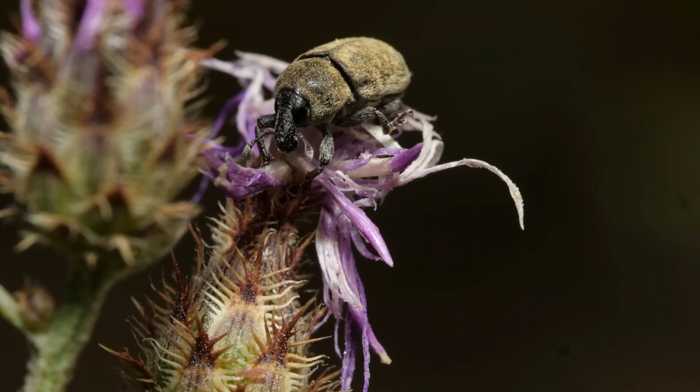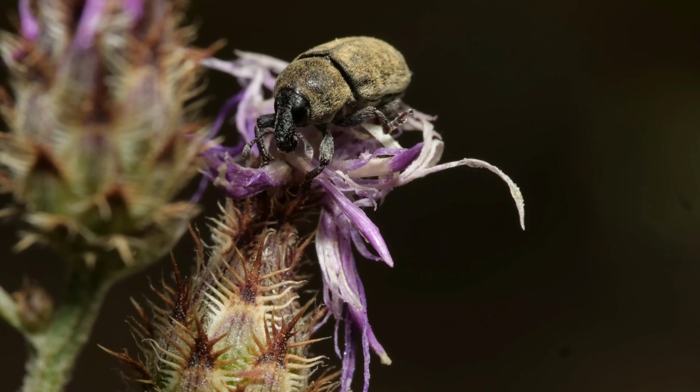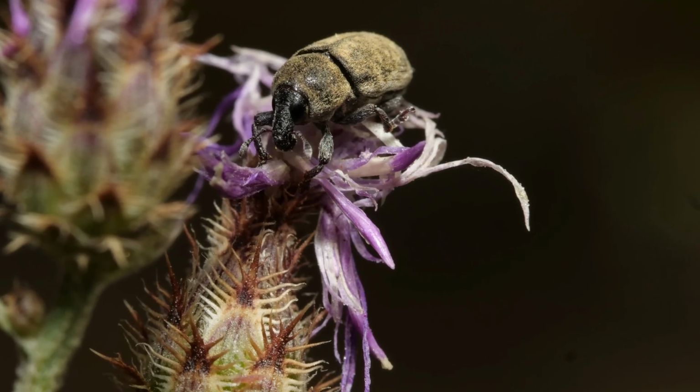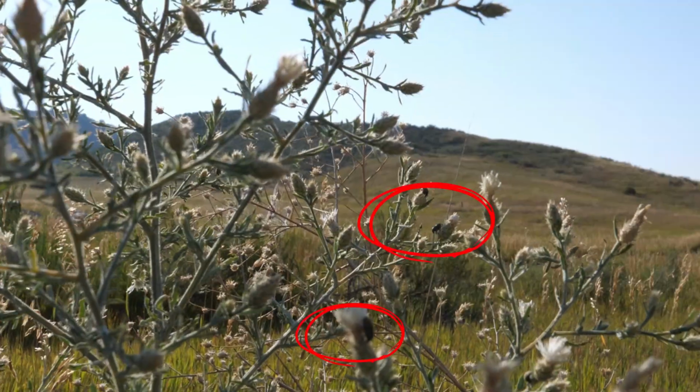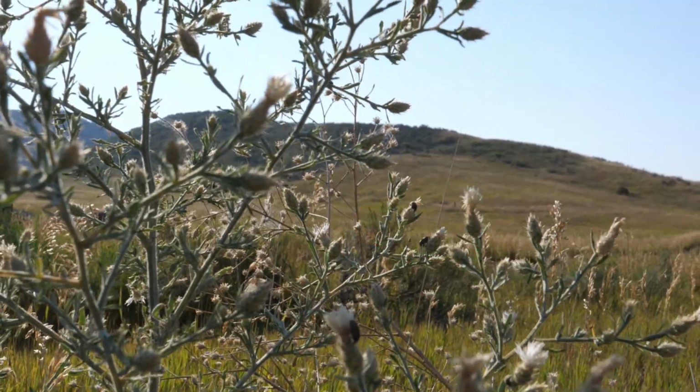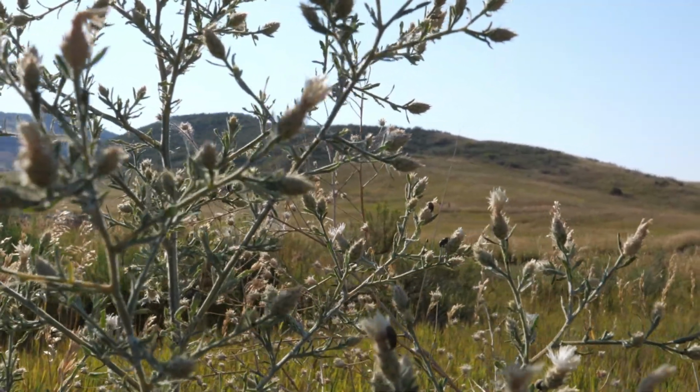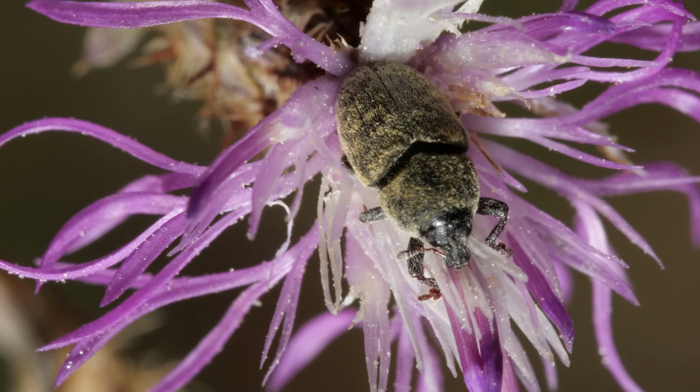Knapweed seedhead weevils of either species are around 6 millimeters long, or about the size of a black-eyed pea. They're blackish gray with a very stout snout. They overwinter in the soil as adults. They emerge in early summer to feed on the knapweed plants and flowers before laying eggs. The females have to feed on knapweed flower heads for their ovaries to develop, so egg laying only occurs after knapweed has begun to bloom.